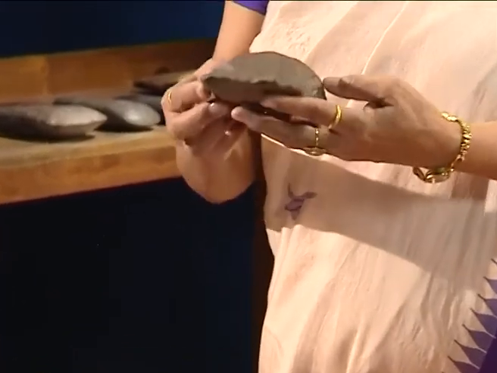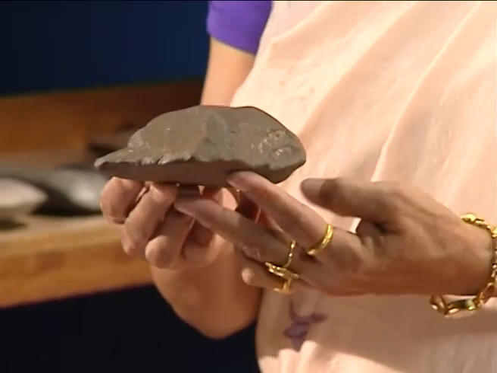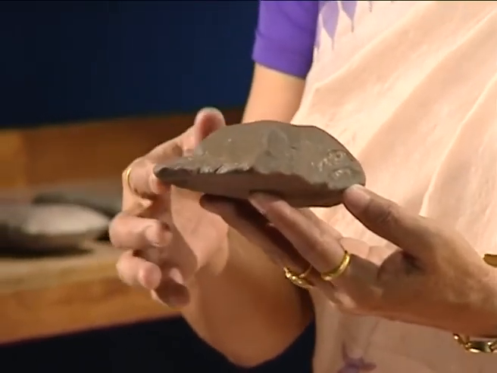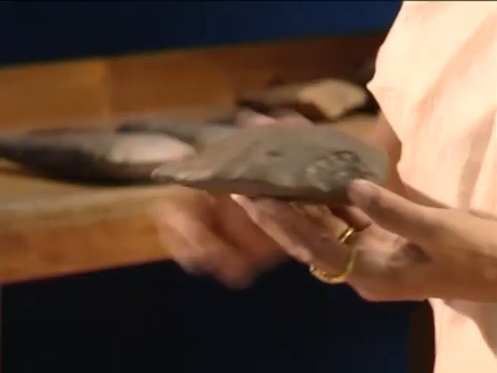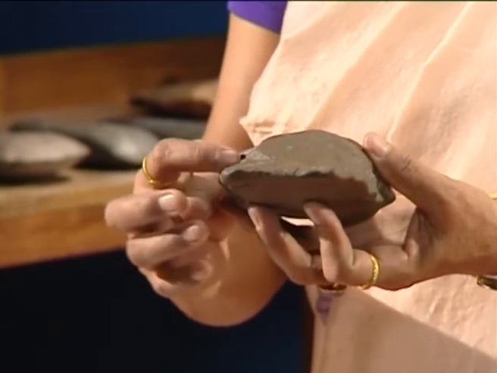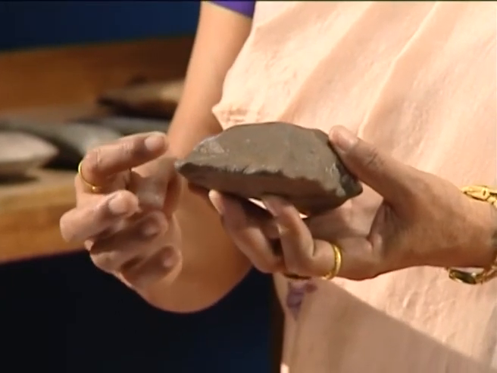The dorsal may retain the cortex or pebble surface. The two longitudinal sides are comparatively thick and trimmed, possibly to facilitate hafting. The cutting edge is formed by the intersection of two main flake scars from both the surfaces.